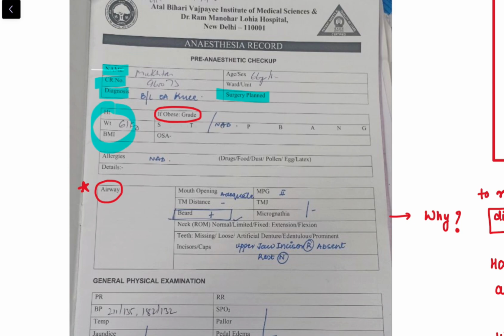This will make us realize that if the patient is obese, then we have to ask for a questionnaire which is known as the STOP-BANG questionnaire. What do you mean by STOP-BANG? This is a questionnaire to rule out obstructive sleep apnea.